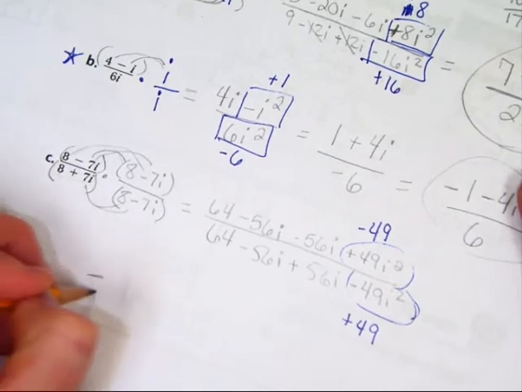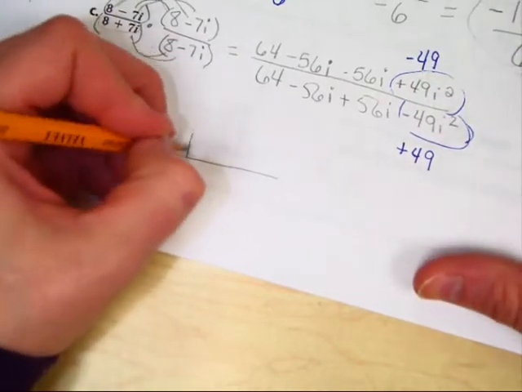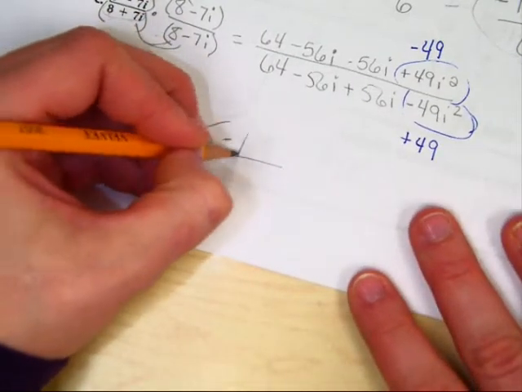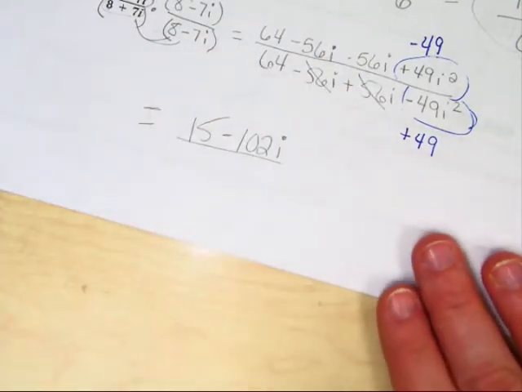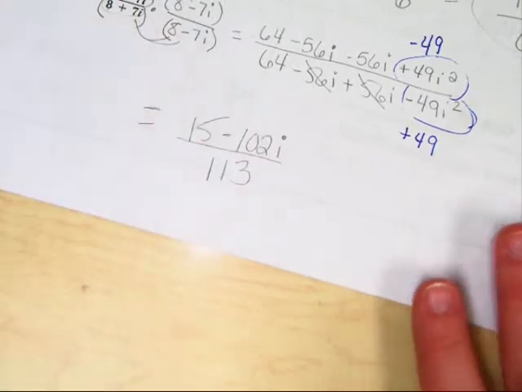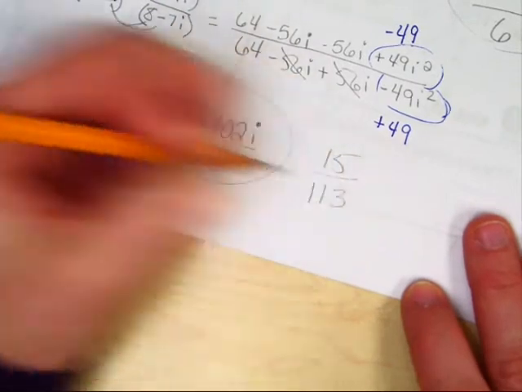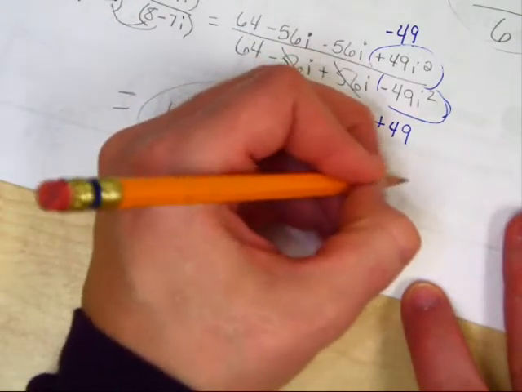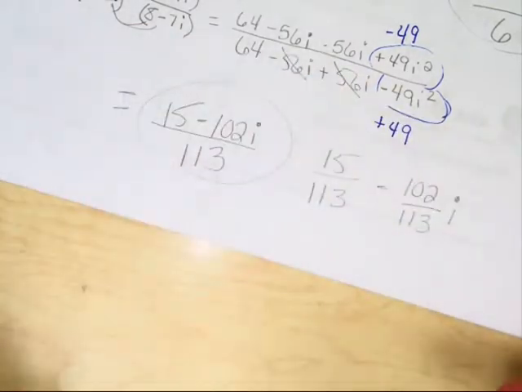Let's combine our like terms on the top. 64 minus 49 is 15. And negative 56 and negative 56 makes negative 112i. The bottom, the 56s cancel, and we get 64 plus 49, so we get 113. Just so you know, if you ever check your answers in the back of the book, they may have it separated into two separate fractions. 15 over 113 minus 112 over 113, and they'll probably put the i in the back like that.